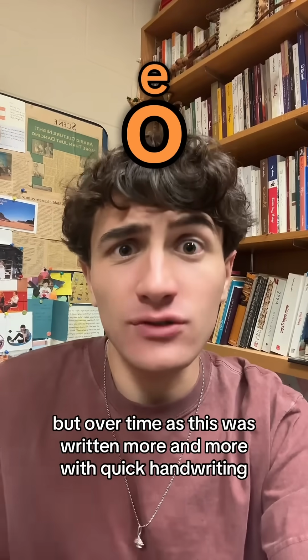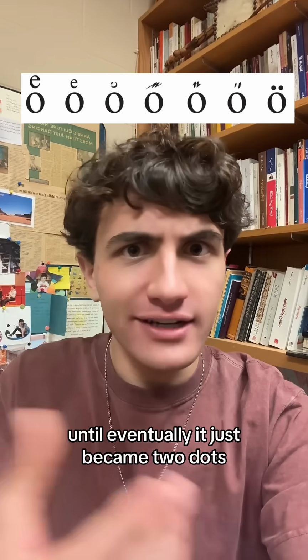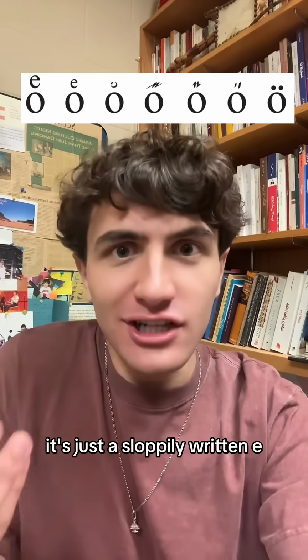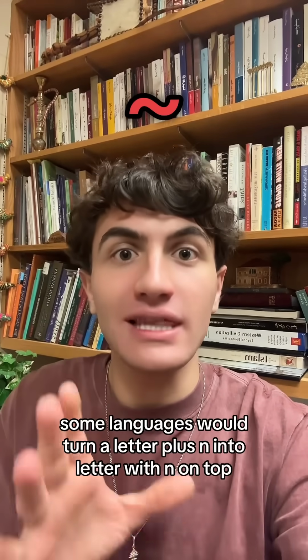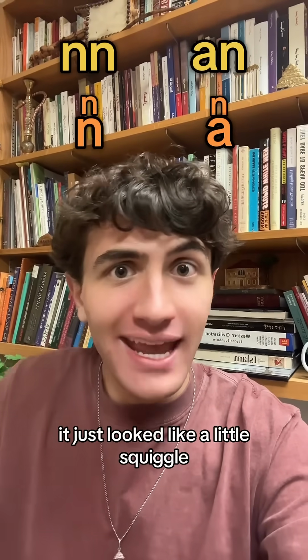But over time, as this was written more and more with quick handwriting, the E was being written looser and looser, until eventually it just became 2 dots. Yeah, that's the origin of umlaut. It's just a sloppily written E. Similar story with the tilde, by the way. Some languages would turn letter plus N into letter with N on top, and if this was written quickly enough, it just looked like a little squiggle.